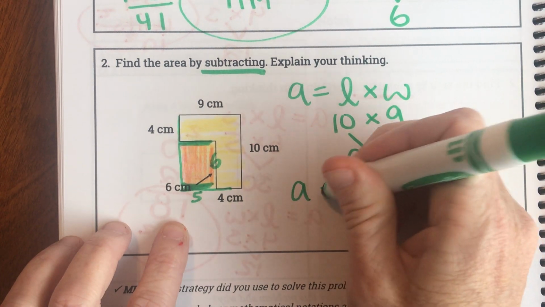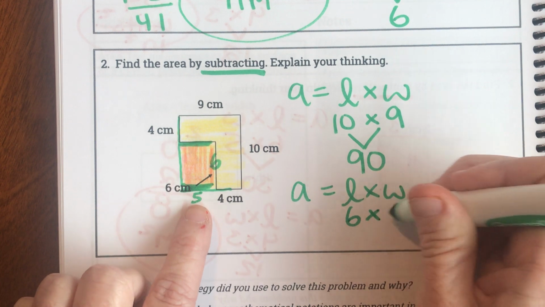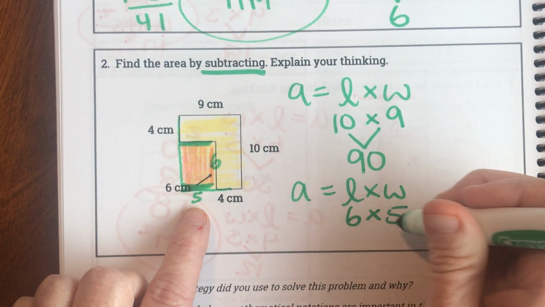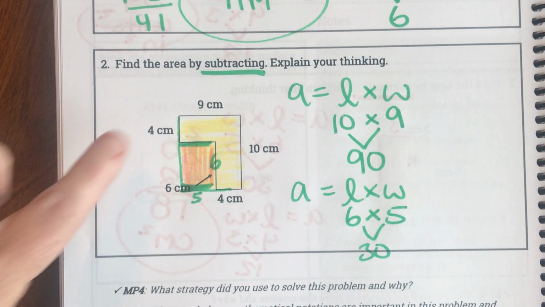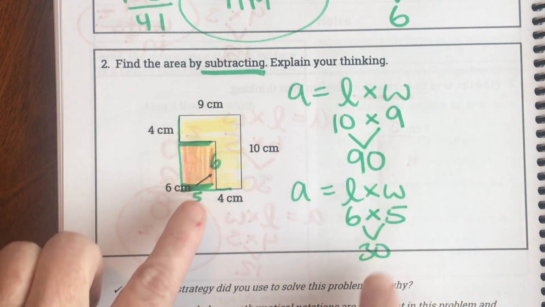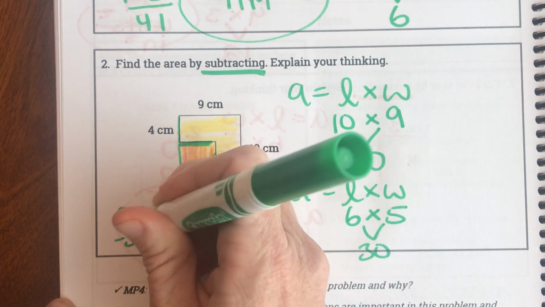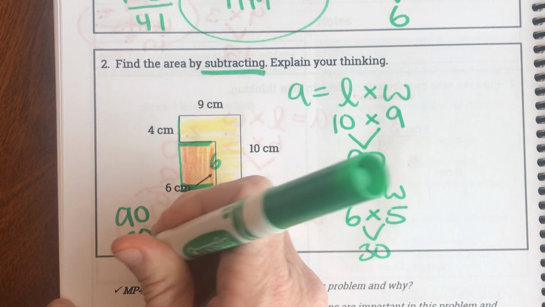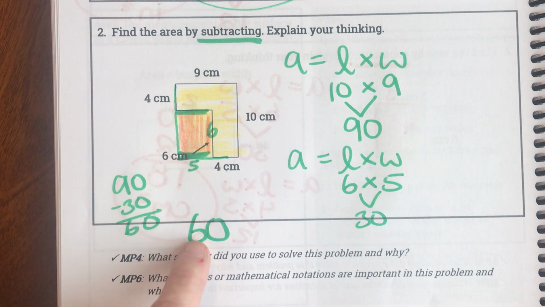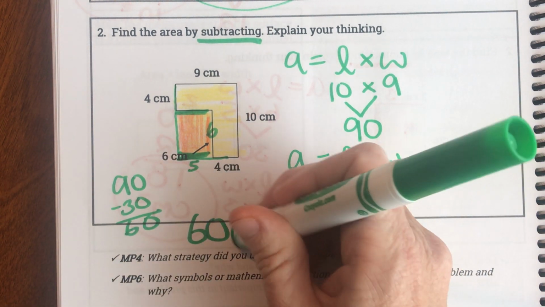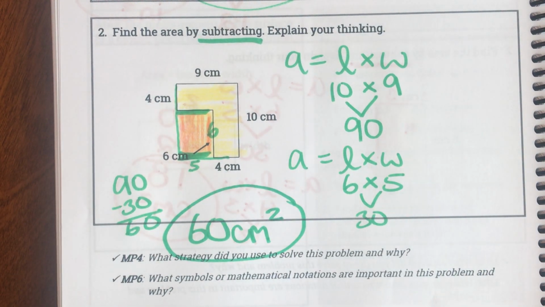So let's find, we have area is length times width. My length is 6 and my width is 5. So 6 times 5 is 30. So the whole shape was 90, but I really don't have 30. So I need to subtract that. And I'm getting 60 as my answer. Okay, so my answer is 60, my measurement is centimeters, and area is always squared.